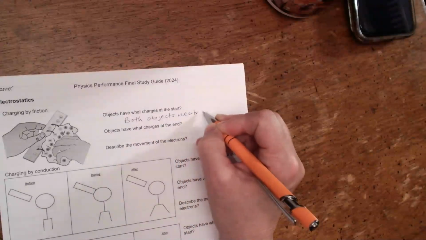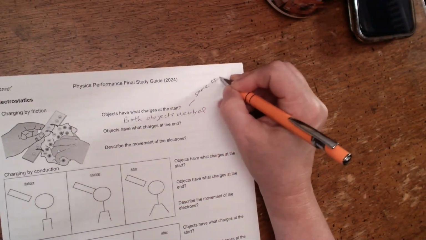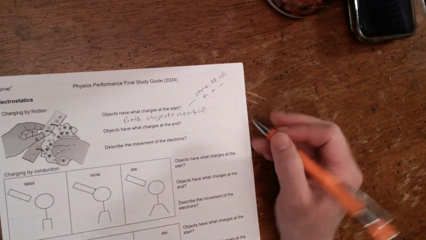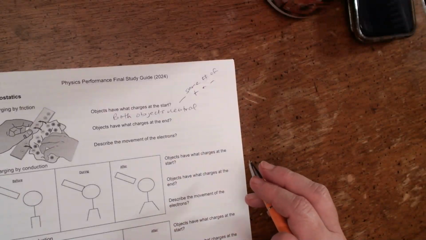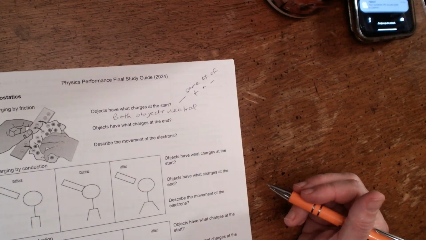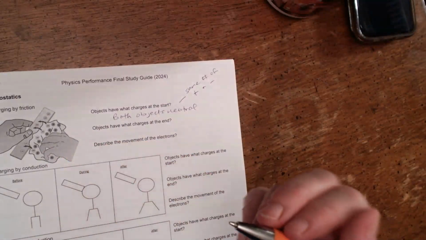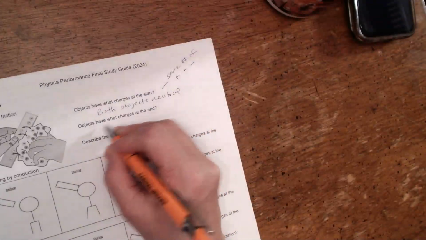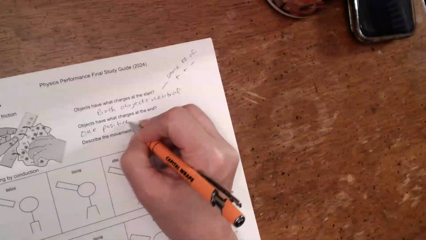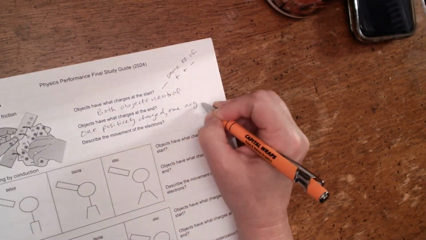Remember, neutral means you have the same number of protons and electrons, or pluses and minuses. And then when we rub them together, we're going to transfer some electrons. One of these objects is going to gain some electrons, and one is going to lose some electrons. So at the end, we're going to have one that is positively charged, and one that is negatively charged.